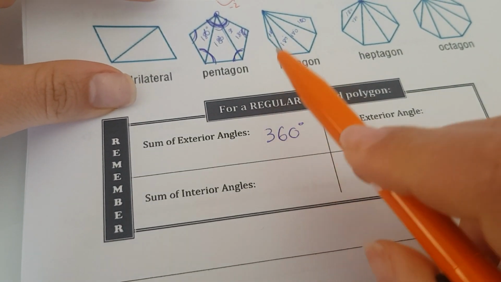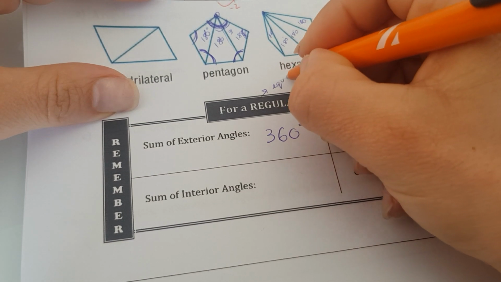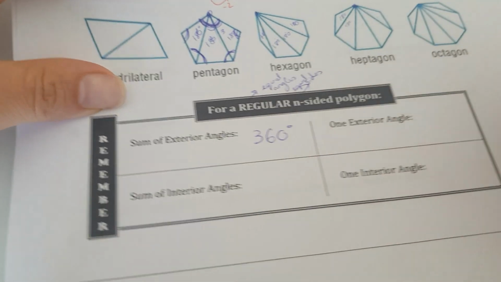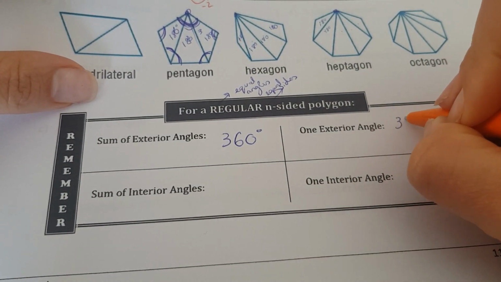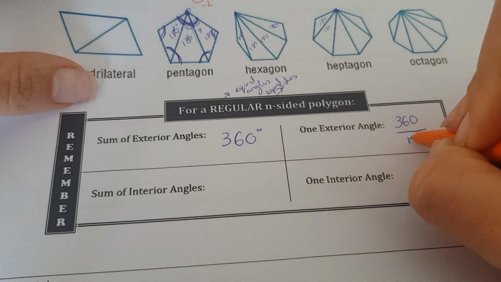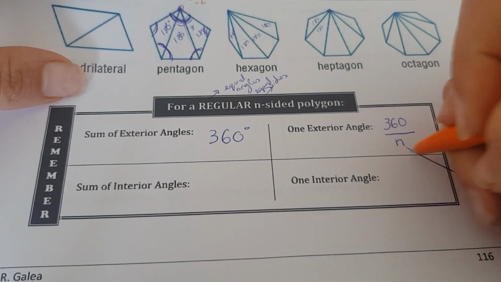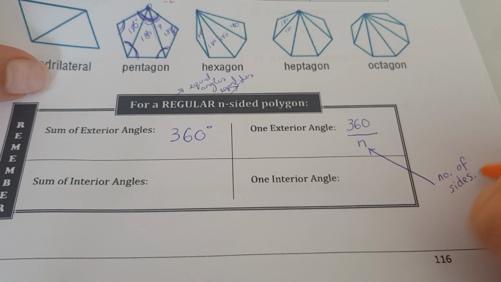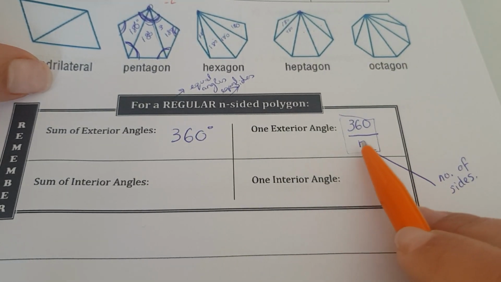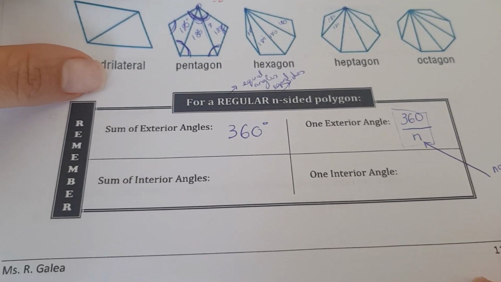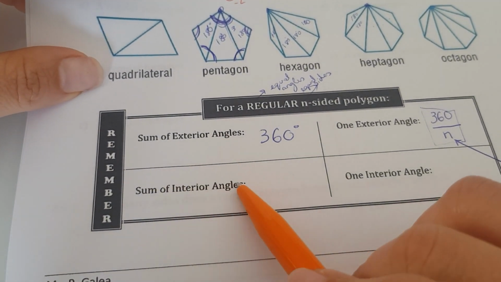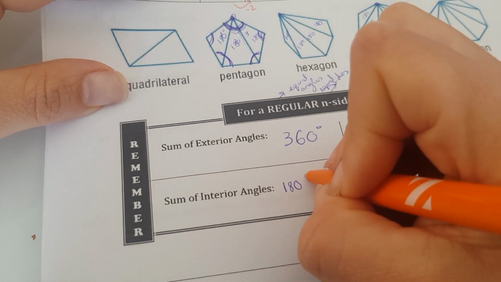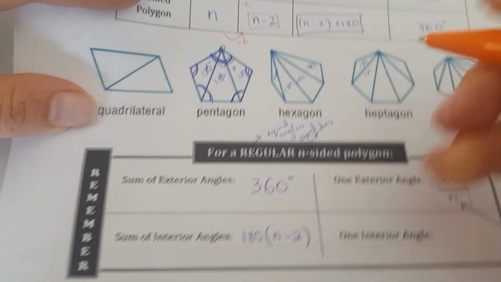Since it's regular, all sides are equal, all angles are equal. So one exterior angle is 360 divided by the number of sides. N is the number of sides. So we need to remember how to work that out. We've already done that in the previous part. The sum of interior angles we found out is 180 degrees times number of sides minus 2. That's what we found out here.